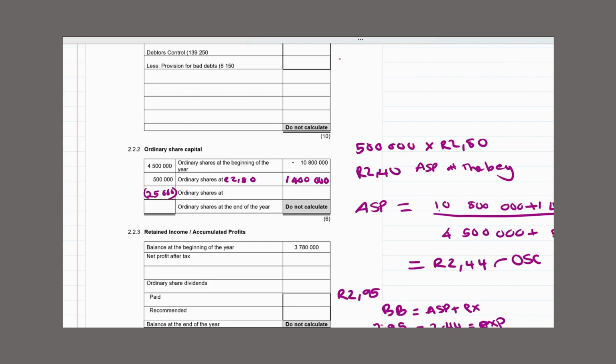This amount goes to ordinary share capital, so then we'll enter the amount. So over here it will be at R2.44. Then you're going to say R2.44 times 25,000. Alright, put that in your calculator and you're going to get 61,000.